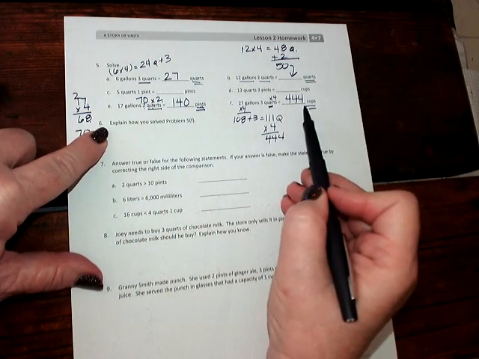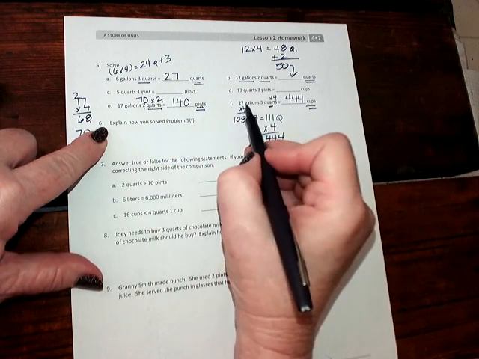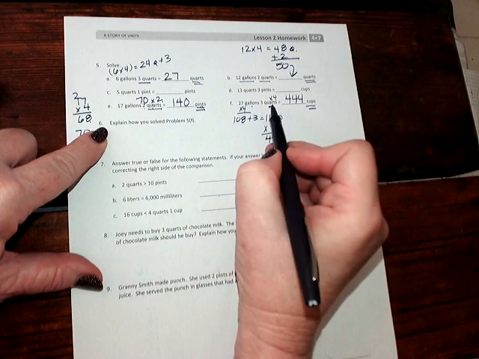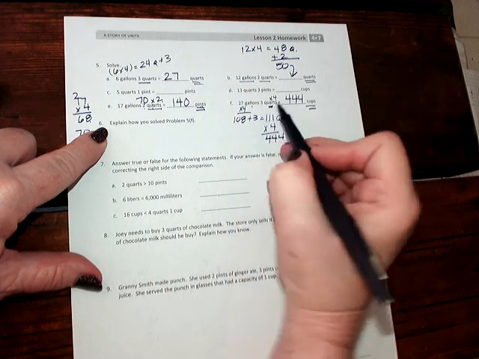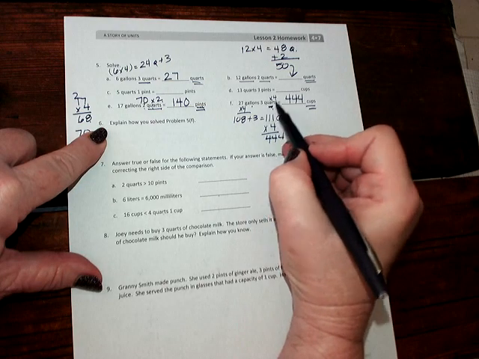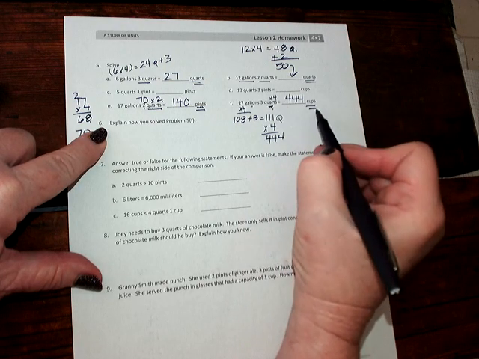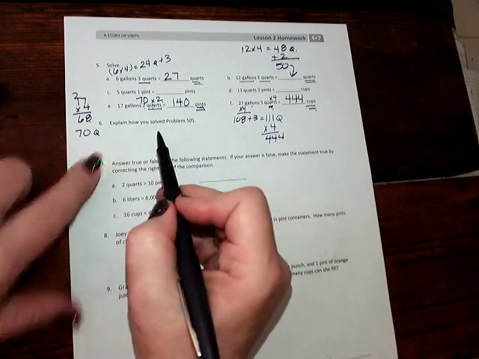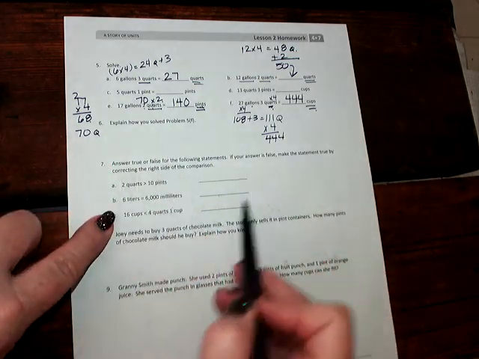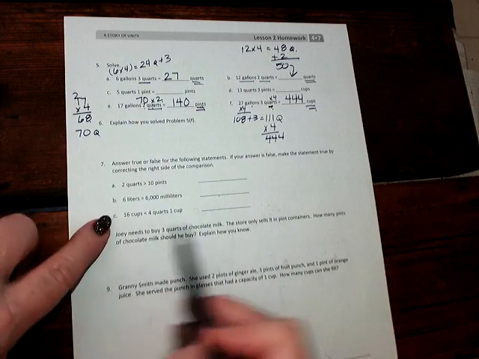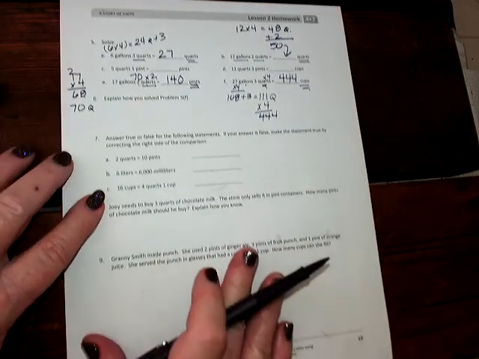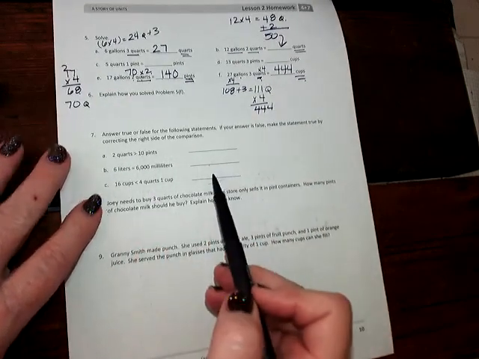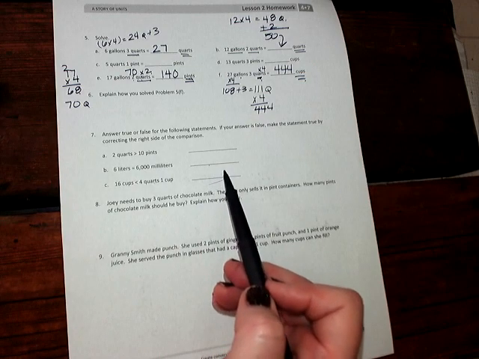Now, number 6 says, explain how you solved problem 5F. The way I solved it is I converted my gallons to quarts and then converted the total of my quarts to cups. And that's how I got my answer, and I would write that here. The rest of this, you're going to continue to be math detectives. You're going to be looking at, is it a true problem? Is it a false problem? And if it's false, you're going to go ahead and fix it.